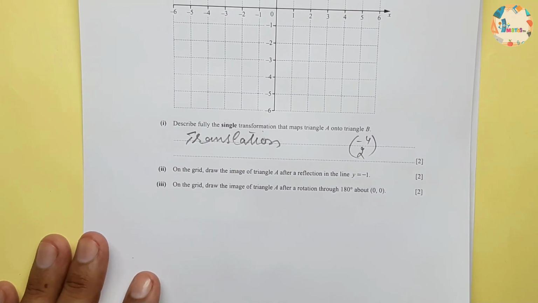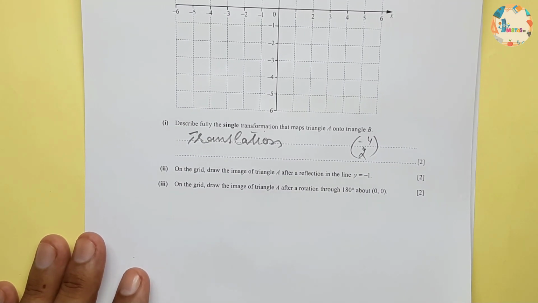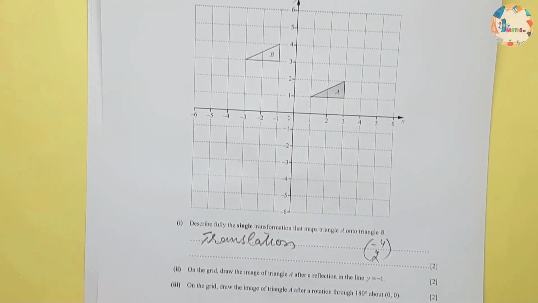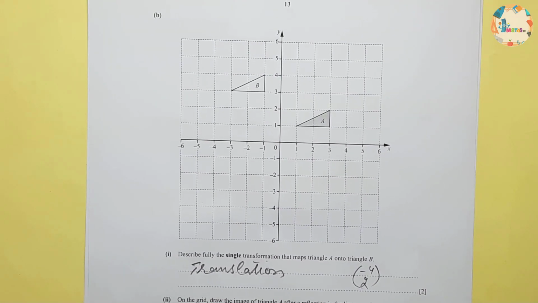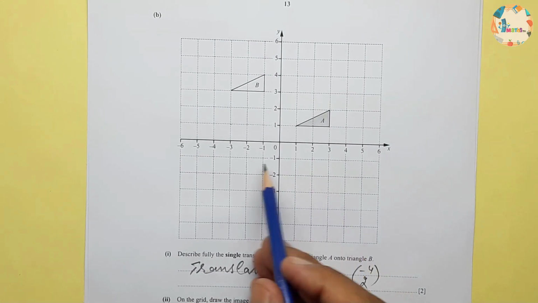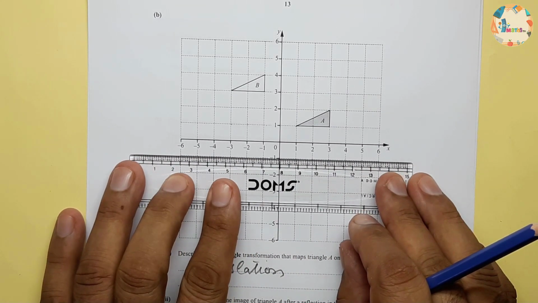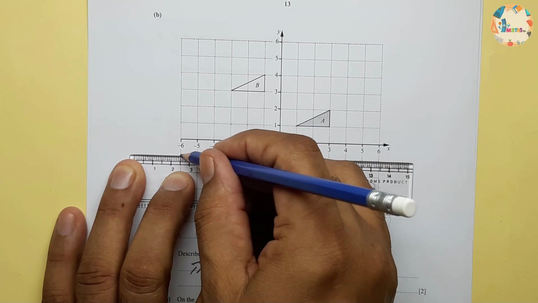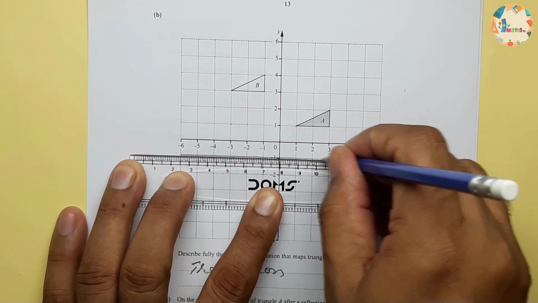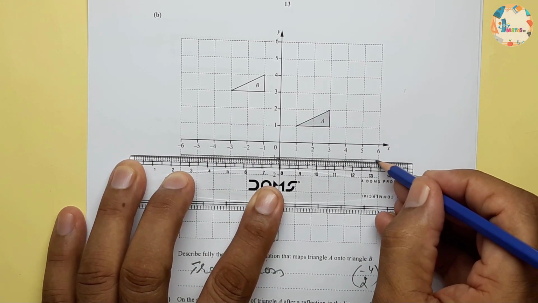On the grid, draw the image of triangle A after a reflection in the line y is equal to -1. So y is equal to -1 will be this line we can draw here.